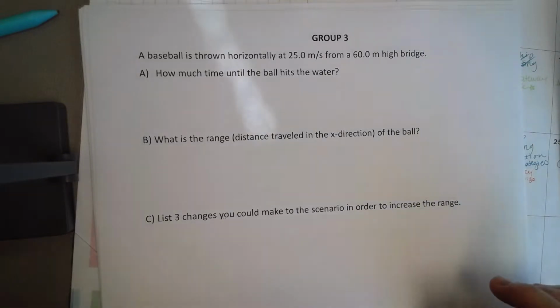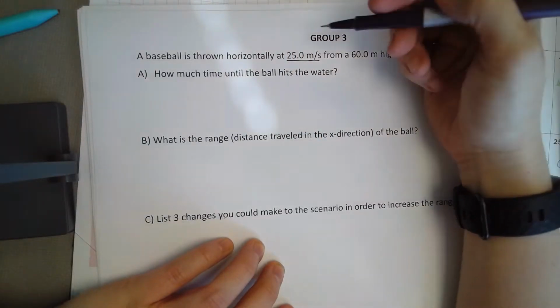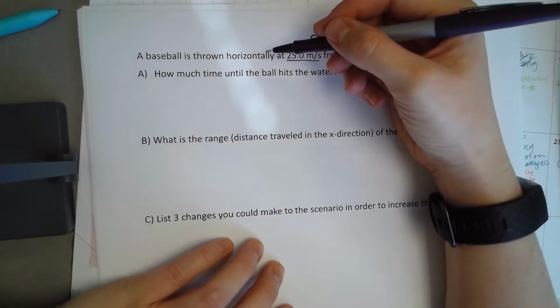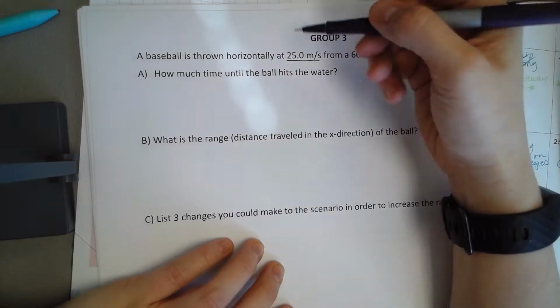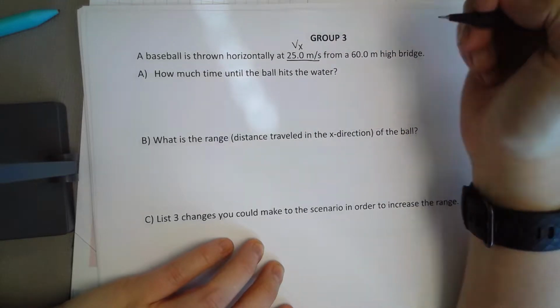Okay, group 3. A baseball is thrown horizontally at 25 meters per second from a 60-meter high bridge. How much time until the ball hits the water? So let's think about all the things that we know right now. We know it's thrown horizontally, and this is the velocity. Since it's thrown horizontally, that means that the initial velocity equals the horizontal velocity. There is no initial vertical velocity, okay?